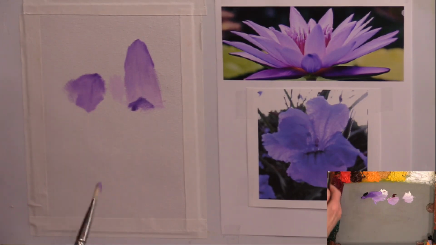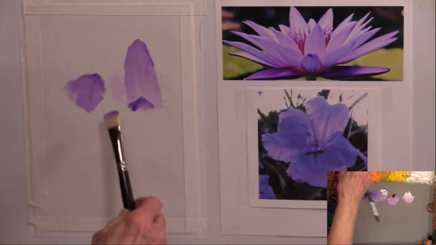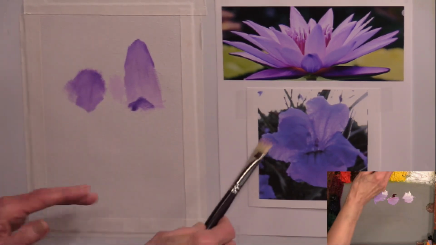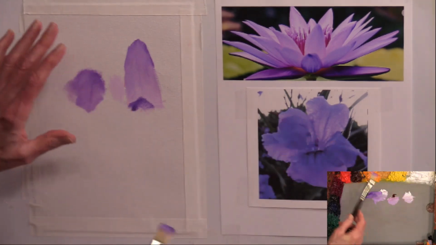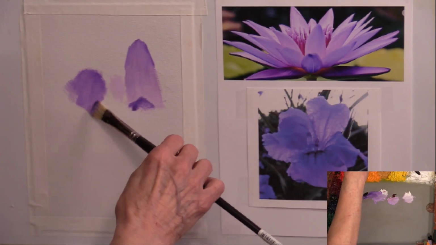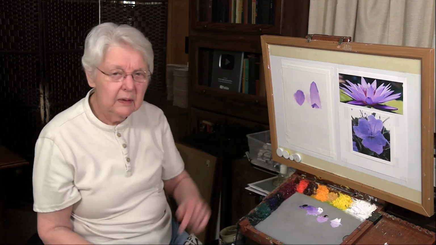And maybe a little bit darker as it goes up. And then of course, when you get these the correct value, the feeling of that translucence is going to come through. So, all right, maybe that'll give you an idea of how to work that thing out.